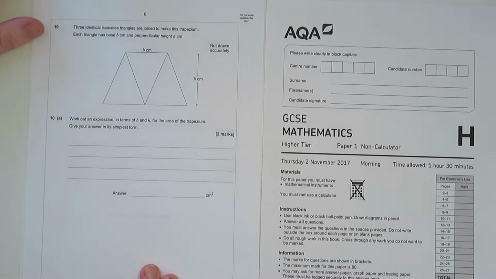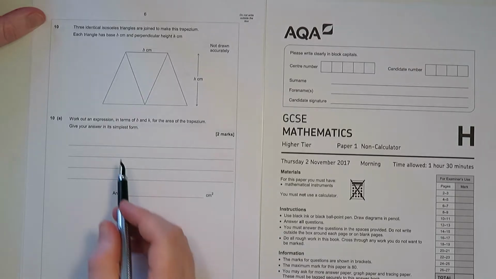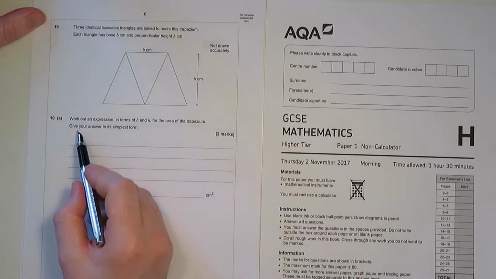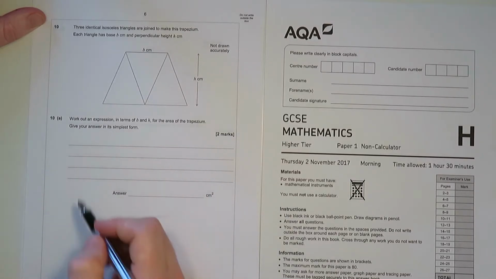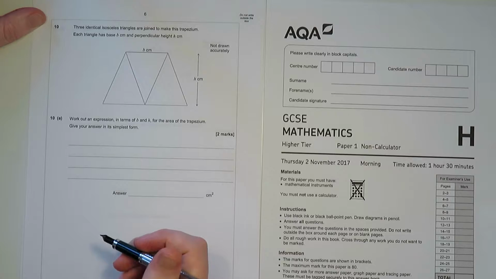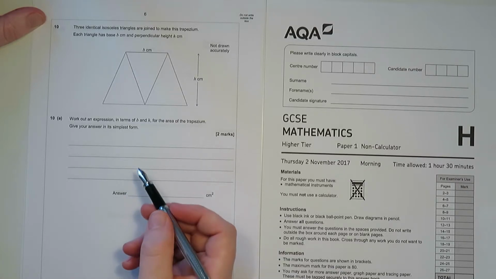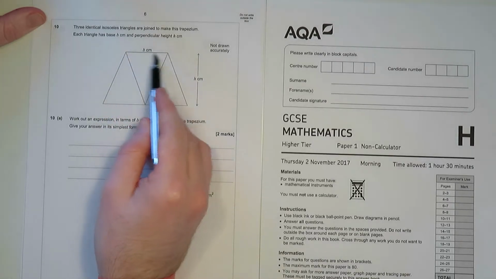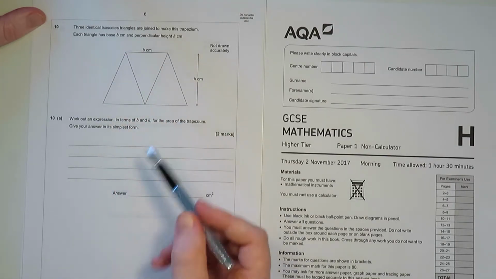Okay, question 10. 3 identical isosceles triangles are joined to make this trapezium. Each triangle has base b centimeters and a perpendicular height h centimeters. Okay, so work out an expression in terms of b and h for the area of the trapezium. Give your answer in its simplest form. So a trapezium is just a four-sided shape where you have one set of parallel lines and then those lines are connected by straight lines.